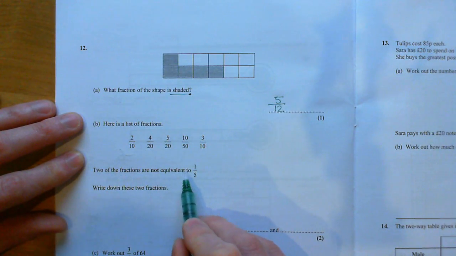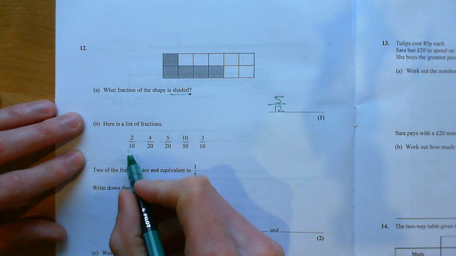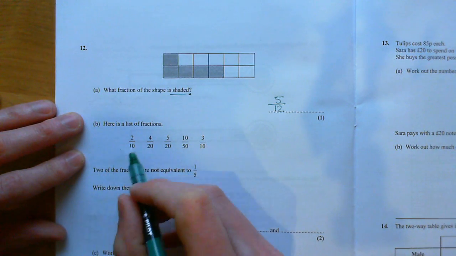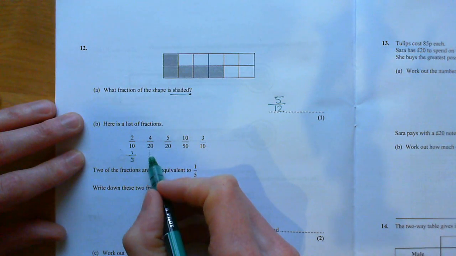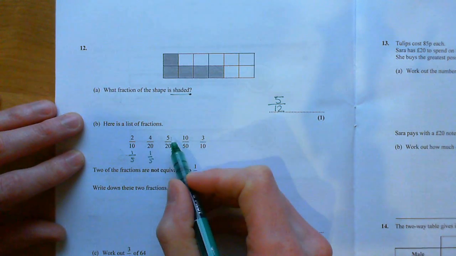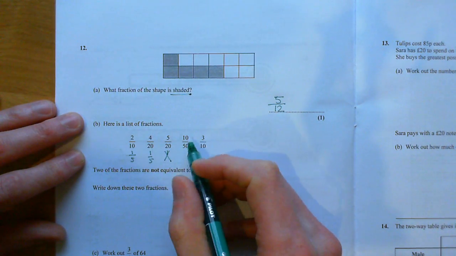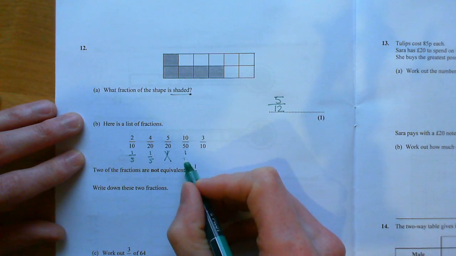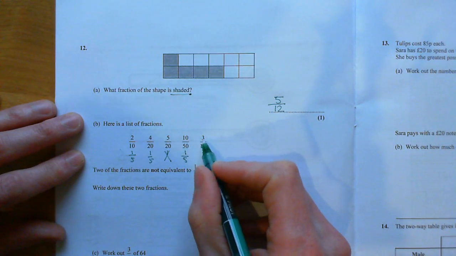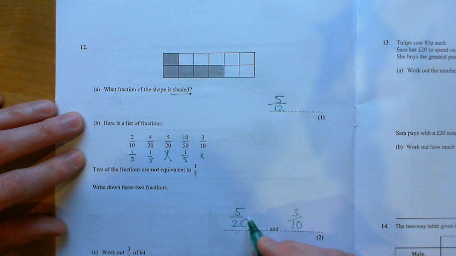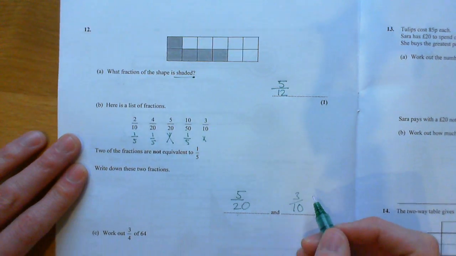Here is a list of fractions. 2 of the fractions are not equivalent to a 5th. Write down these 2. With that I can cancel, so 1/5, divide by 2, divide by 2. Divide by 4 will give me 1, divide by 4 will give me 5. Divide by 5 would give me 1, so that one I can't do. That one I can divide by 10 and divide by 10. That one I can't do. So the answers for this one are 5/20 and 3/10. Doesn't matter which way round I write those two, I could have done 3/10 and 5/20, still going to get the mark.